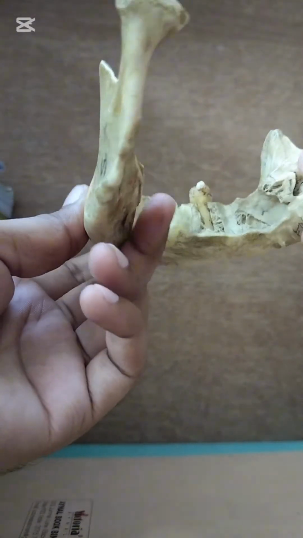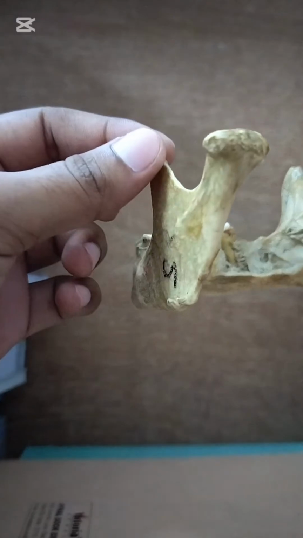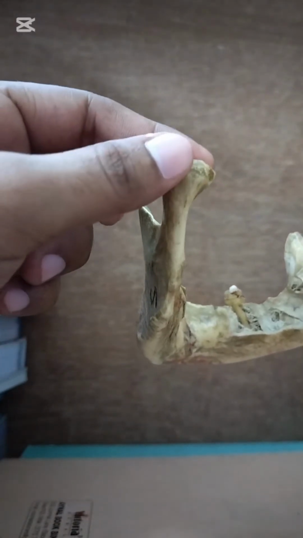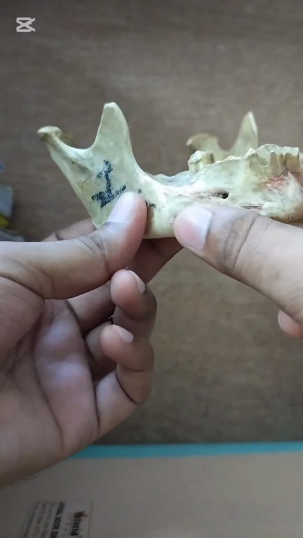Now there are two processes. This is the coronoid process, and this is the condylar process. Now the external surface of the body.